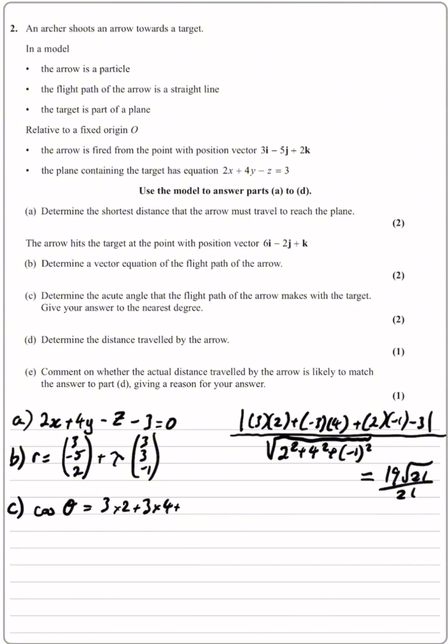we're finding the angle between the direction vector taking the arrow, and the normal to the plane. So using the cosine version, cos of the angle between them will be a dot b over modulus a times modulus b. Plug them all in, and we get 19 over root 19 times root 21.